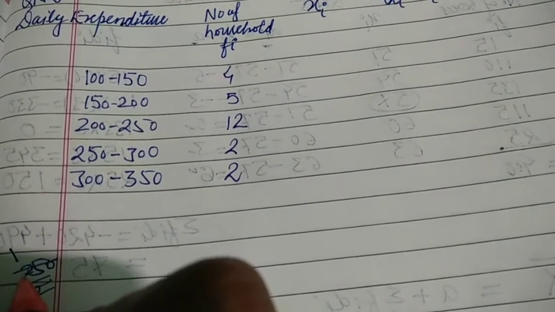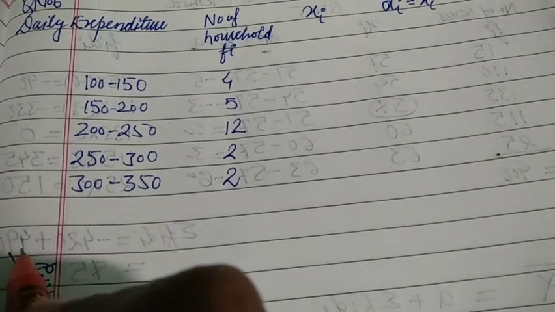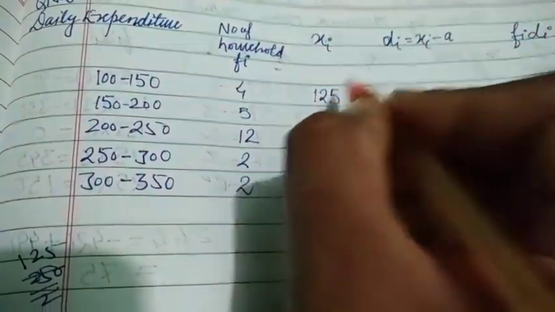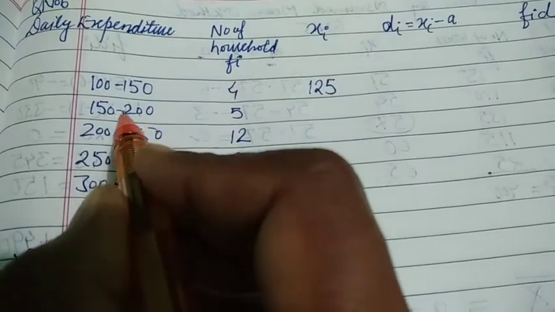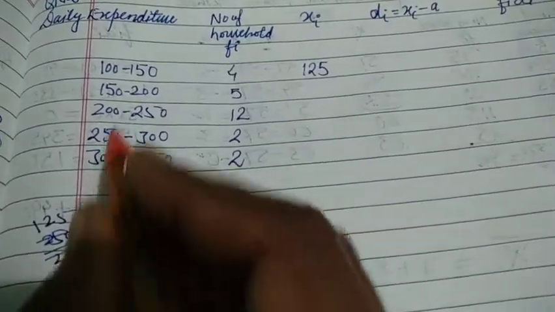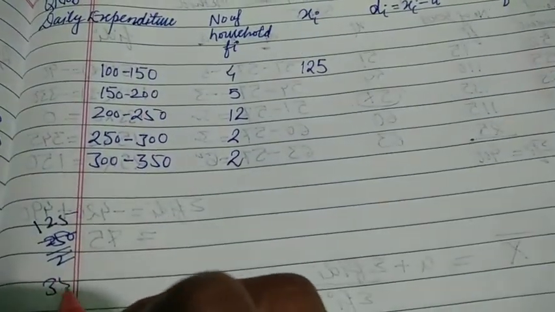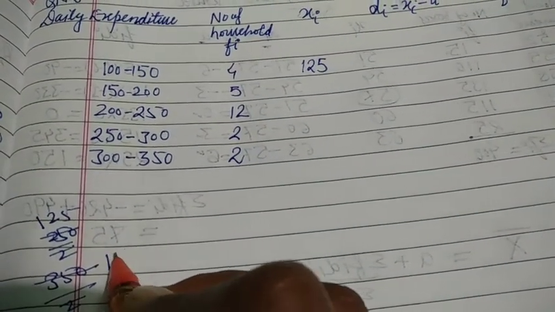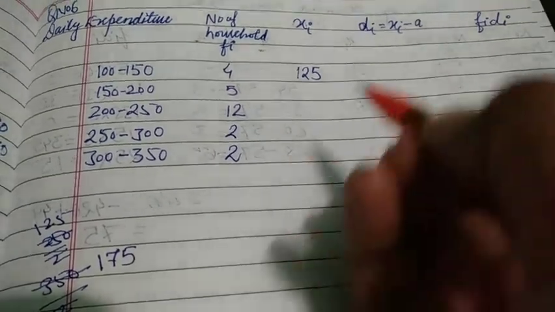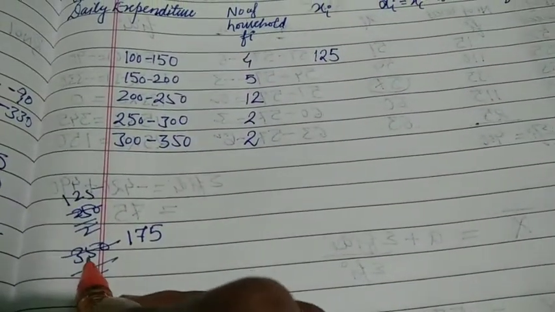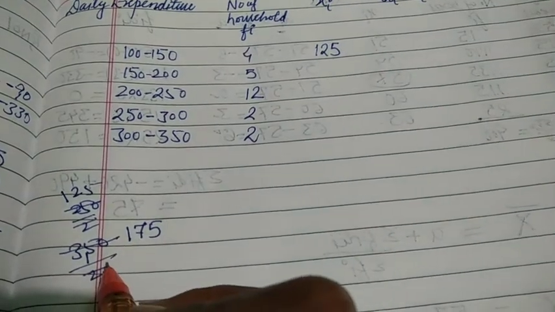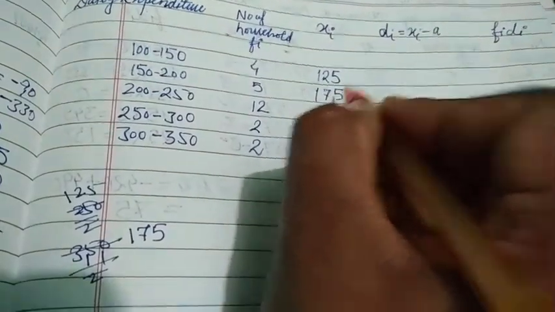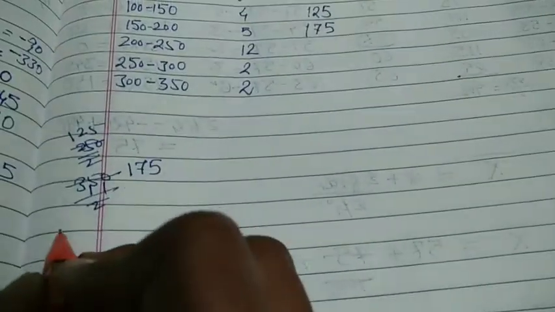2 ones are 2, 2 twos are 4, and you are getting 125. Similarly, when you add both of these and divide by 2, 150 plus 200 gives you 350 upon 2. You are getting 1, 7 and 5, because 2 ones are 2, 2 sevens are 14. You'll get 175, right? Now 200 and 250, that means 450.